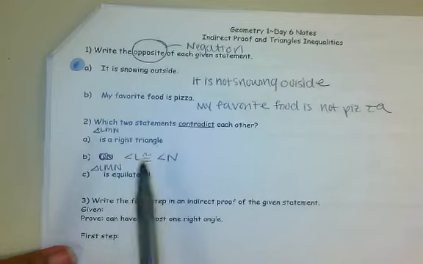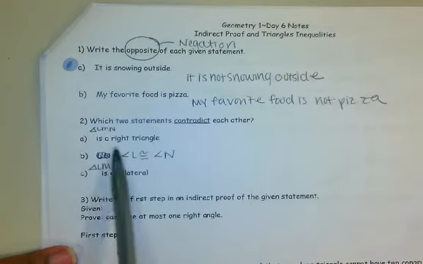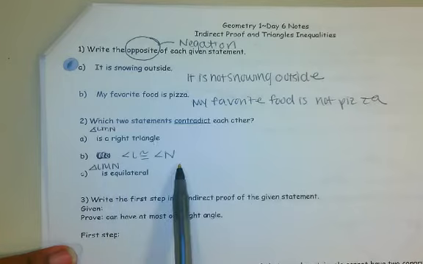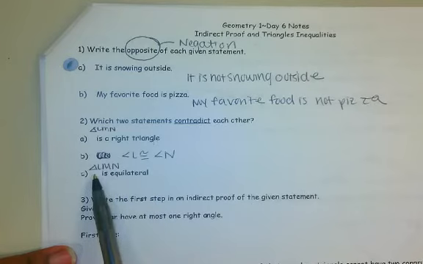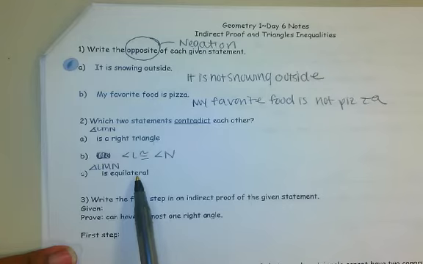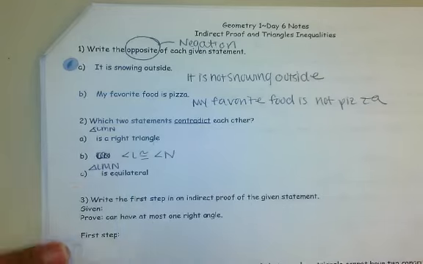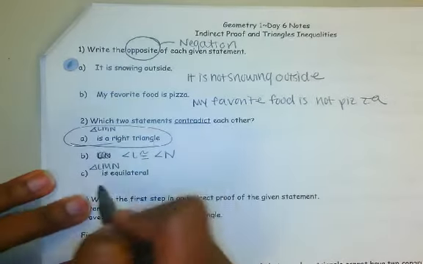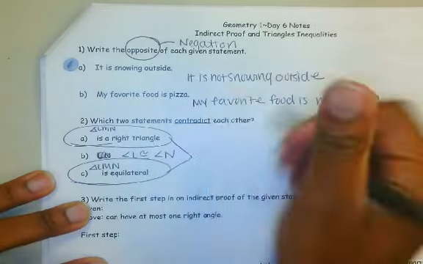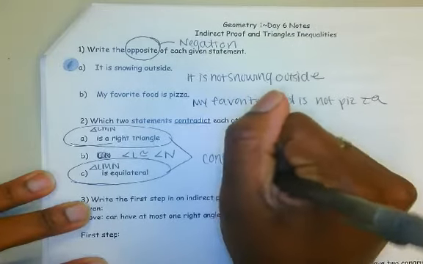Okay. Now, which two statements contradict each other? So I filled this in, sorry. Triangle LMN is a right triangle. Angle L is congruent to angle N, or triangle LMN is equilateral. Well, two of these can't be true at the same time, so a triangle cannot be right and equilateral at the same time, so these are the contradiction.